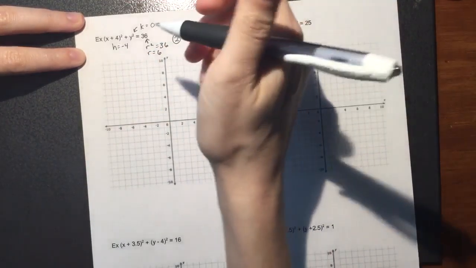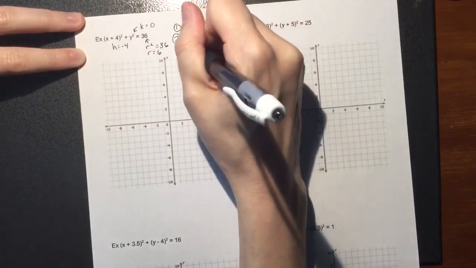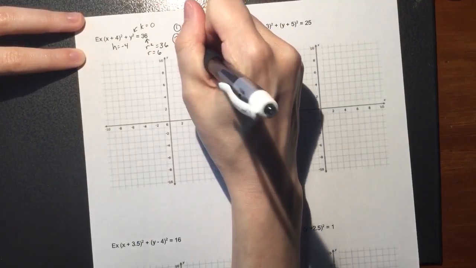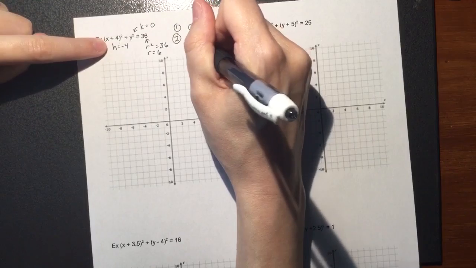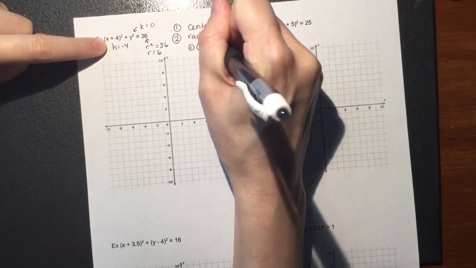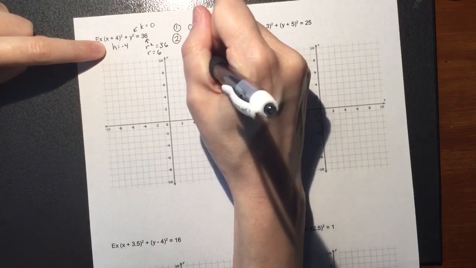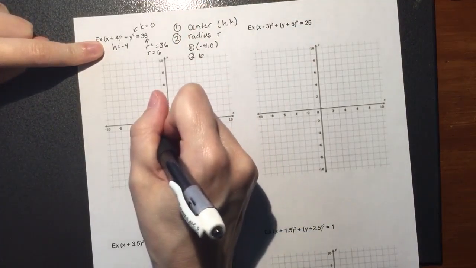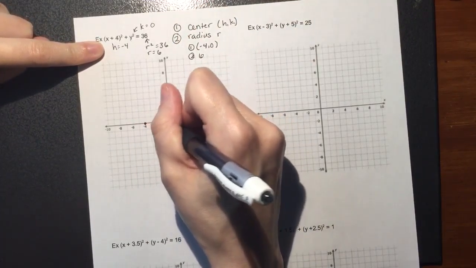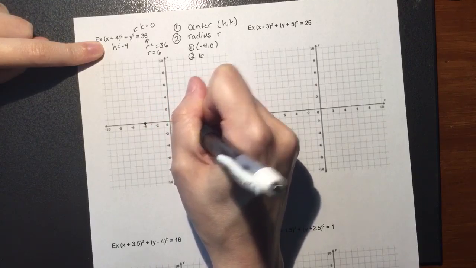So our center is going to be, find a spot to write it, put it right here. Center is going to be h is -4, 0, and our r is going to be 6. So I've got -4, 0, and then count out the radius 6.